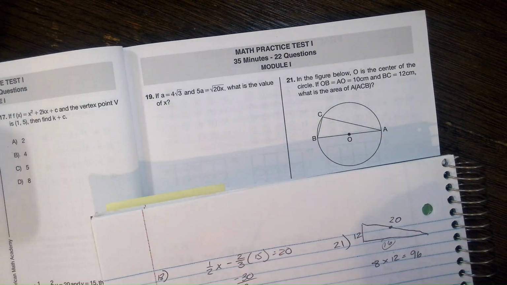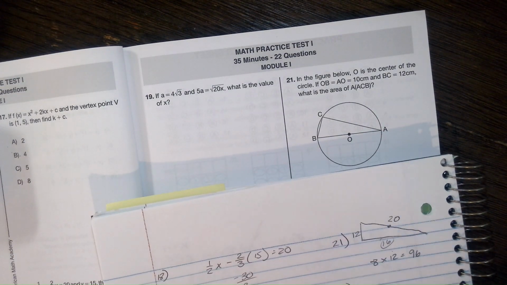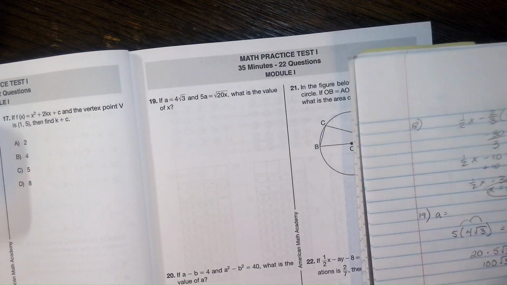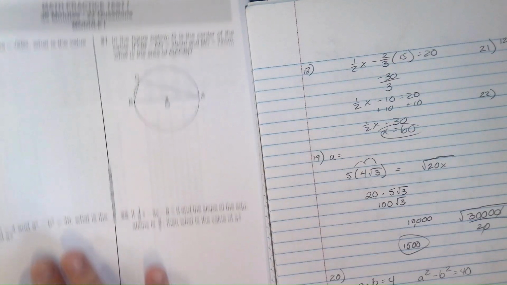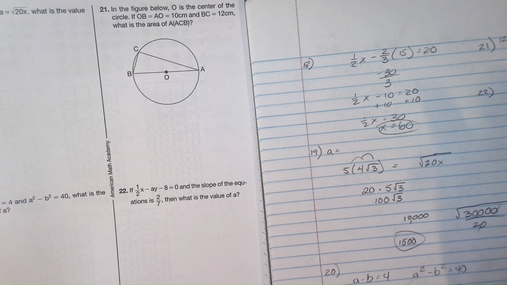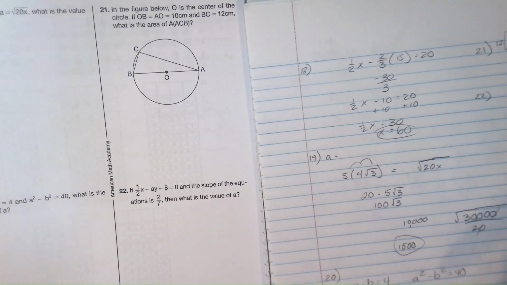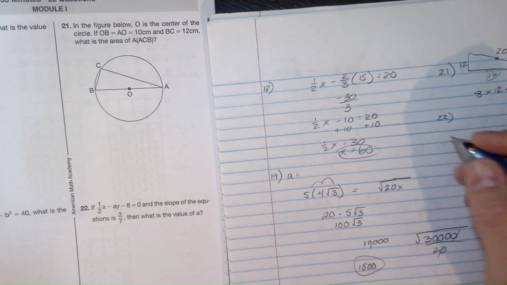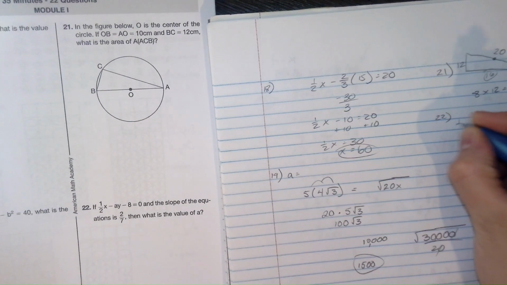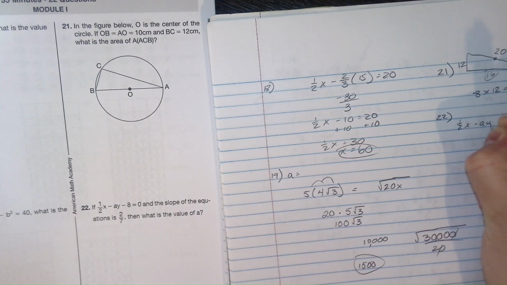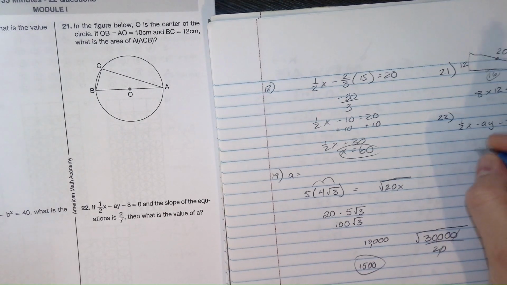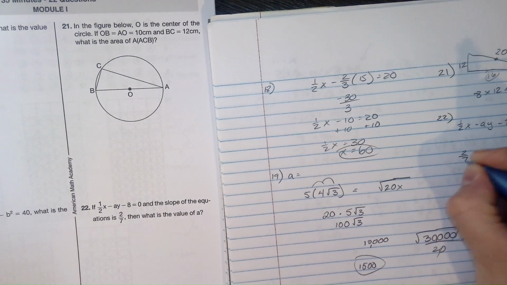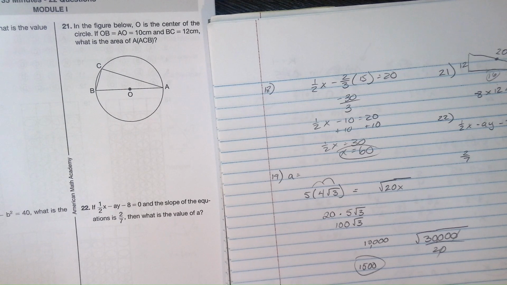2 minutes left, and 22. I haven't used the calculator or the reference sheet yet. I think they can help if you have extra time. If 1/2 x minus ay minus 8 equals 0, and the slope of the equation is 2/7, what is the value of a? What?